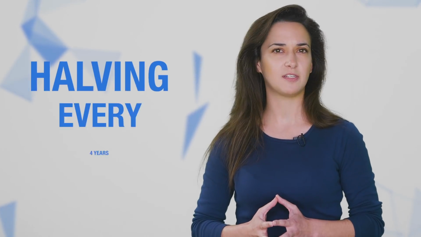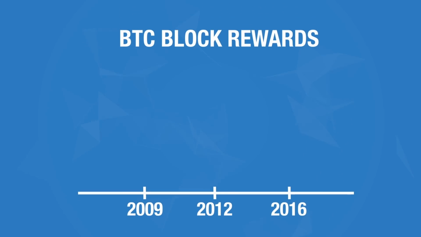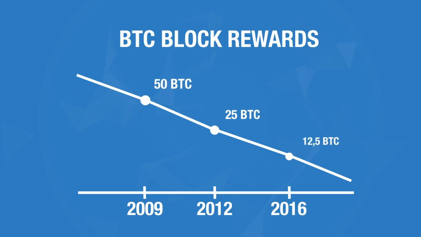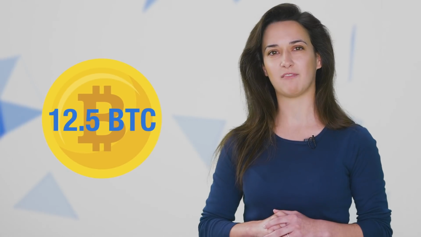And since a new block of transactions is completed roughly every 10 minutes, this works out to an average halving event every 4 years. When Bitcoin was first developed in 2009, the block reward was 50 Bitcoins. In 2012, the first halving reduced the block reward to 25 Bitcoins. And in 2016, the second halving event reduced the block reward to what it is at the time of this video, which is 12.5 Bitcoins.